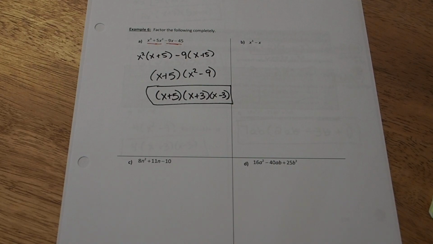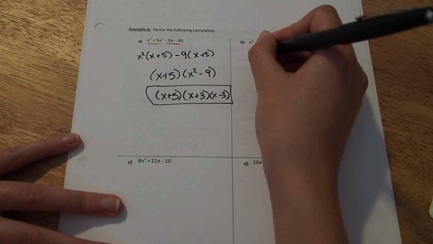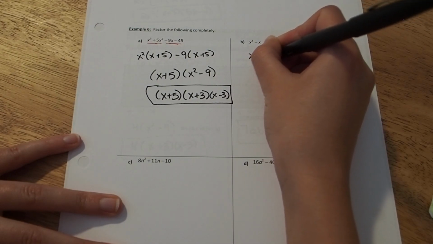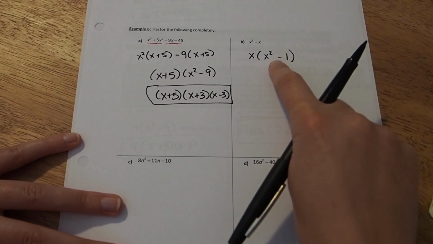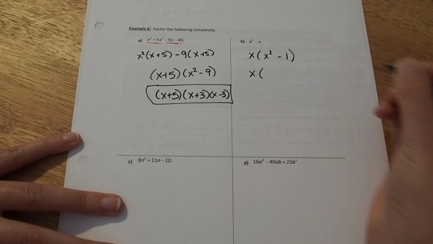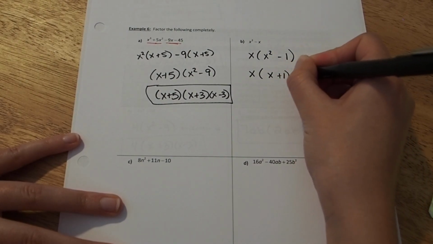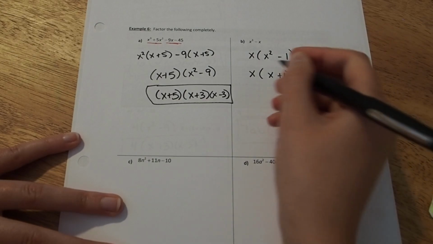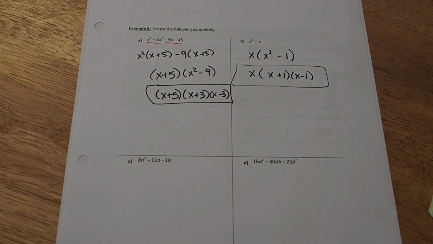Part B, GCF, first of all, both terms have an x, so you're going to factor out x. X cubed divided by x is x squared, minus x divided by x is 1. Once again, I only have 2 terms. It's also a difference of squares, so I can continue to factor. That's x times x plus 1 and x minus 1. Very similar to the previous one where I had my x squared minus 9. Okay. Now that's fully factored. It had to be factored twice.